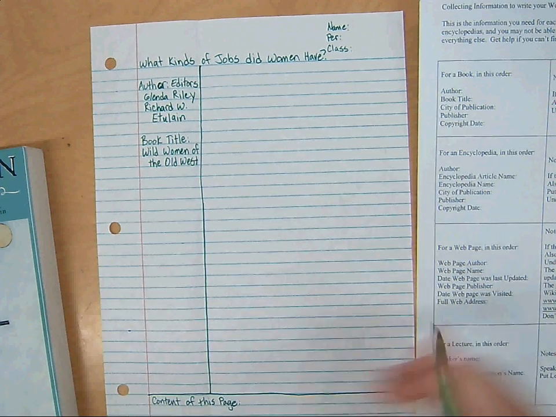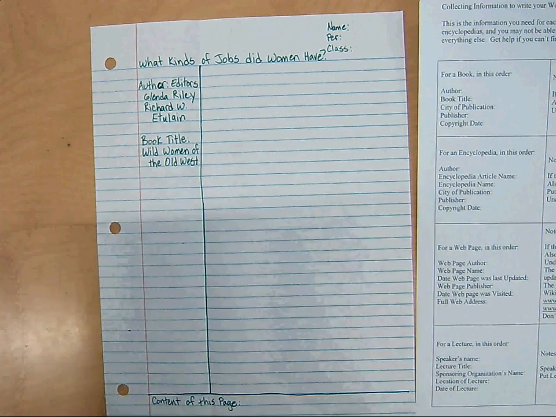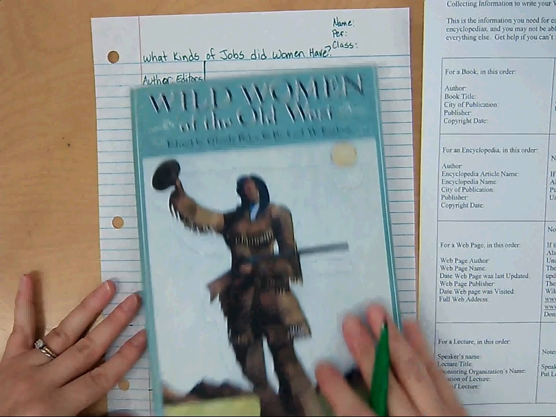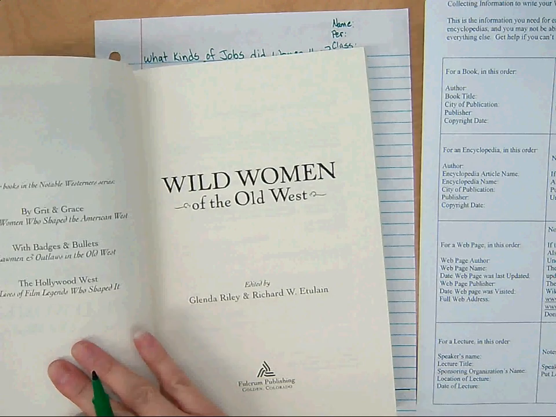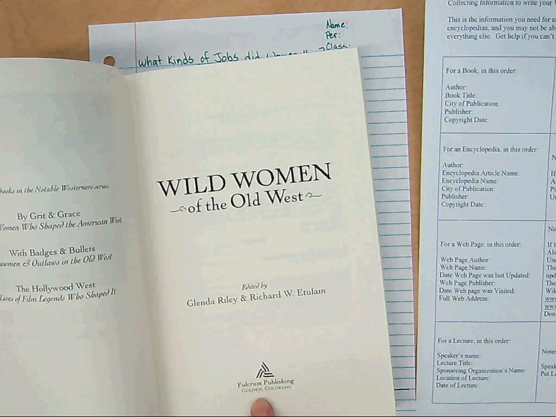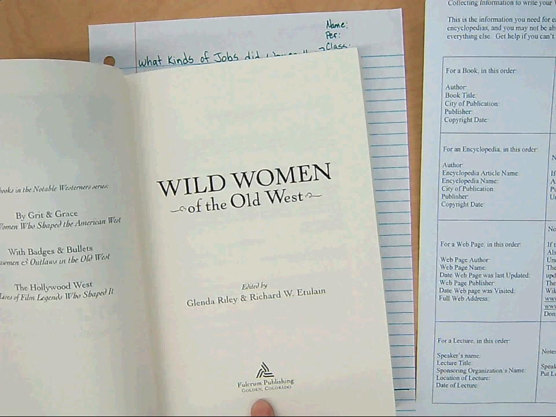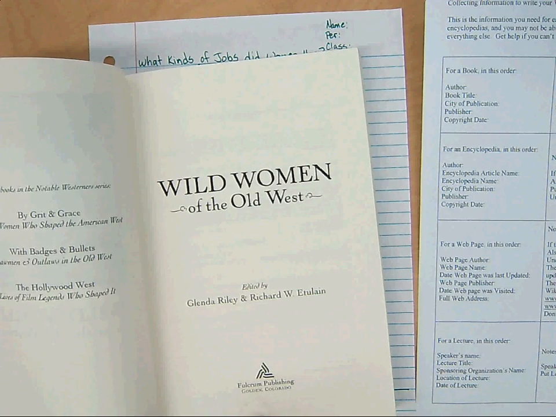Next, I need the city of publication. Normally, you'll have to open the book to find this information, and it is usually on a very early page. Here, I can see that this book was published in Golden, Colorado, and that the publishing company is Fulcrum Publishing, which I'm going to need later.